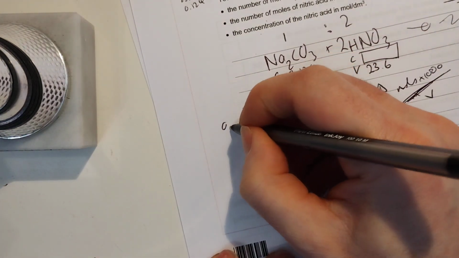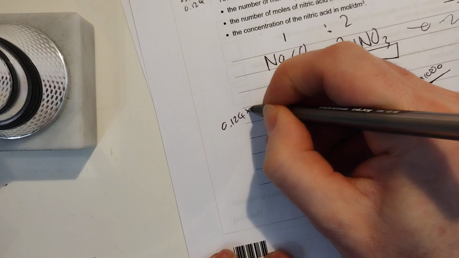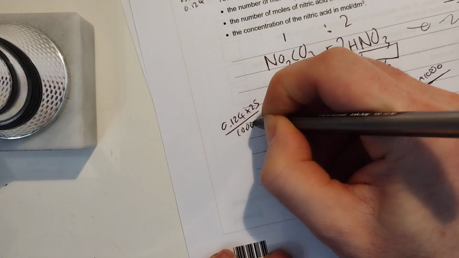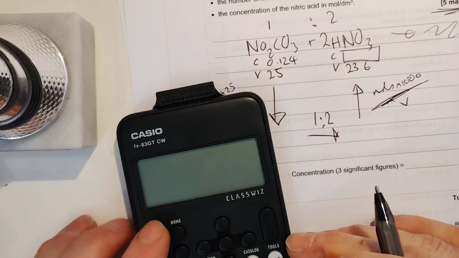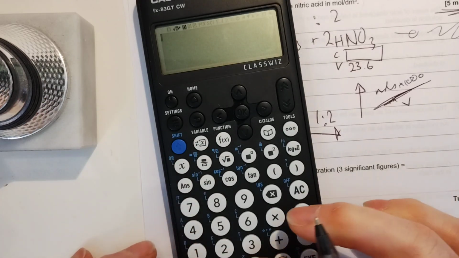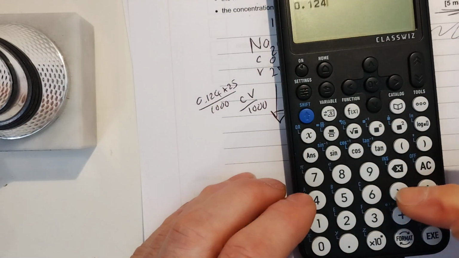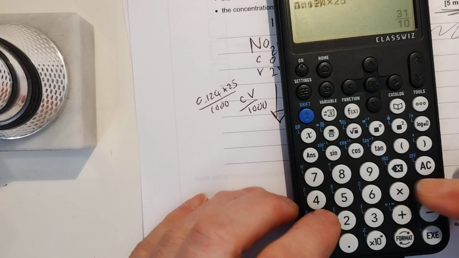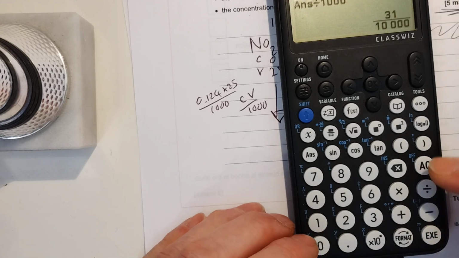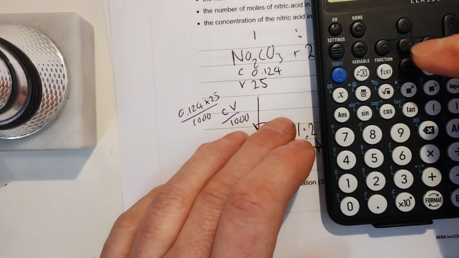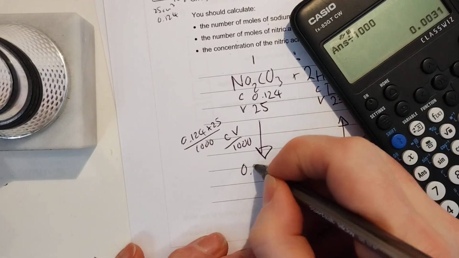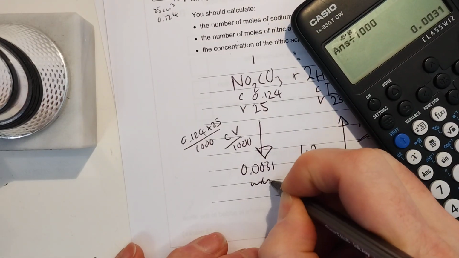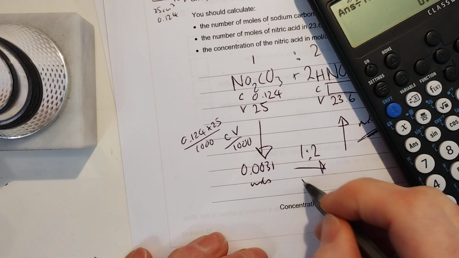Alright, 0.124 times 25 divided by 1,000. Okay, getting a bit fast now. Let's get going. 0.124 times 25 divided by 1000 equals. Alright, write that in here. Format decimal there. What have I got? 0.0031. 0.0031 moles. This means times by 2.